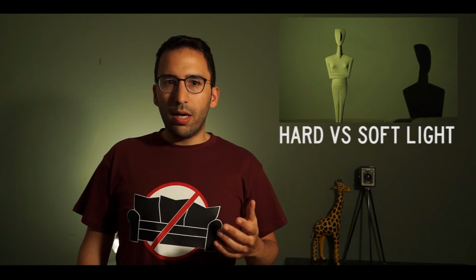Now, let's see some tips on how you can change or even improve the above lighting. Let's start with tip number 1. Use of hard versus soft light. As you notice, hard light casts shadows. Soft light tends to cast shadows that trap the subject.